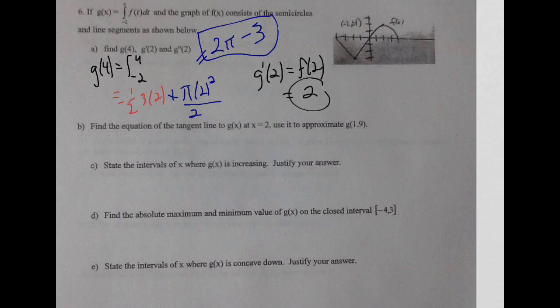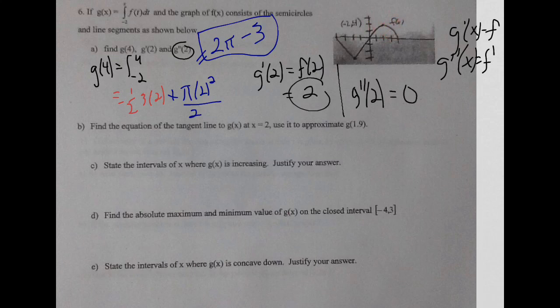And then the third part is to find g double prime of 2. Well, if we know that g prime of something is f of whatever, then g double prime of something is going to be f prime of whatever we're talking about. So for g double prime of 2, I just need to look at the slope of this thing right here at that high point. And at that high point, the slope is 0. So g double prime is equal to 0 there.